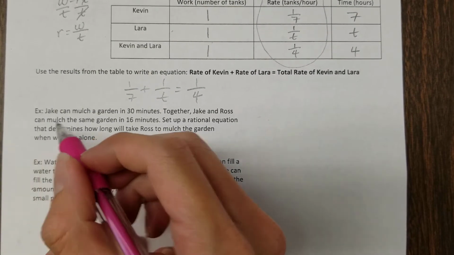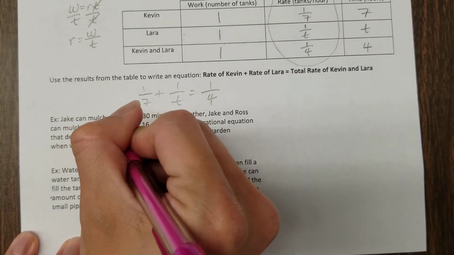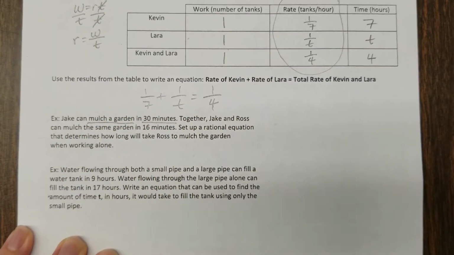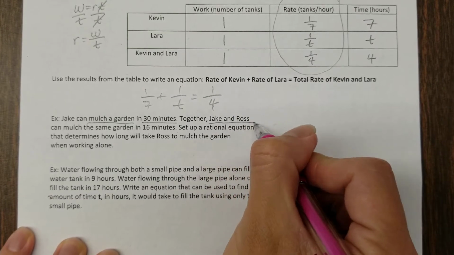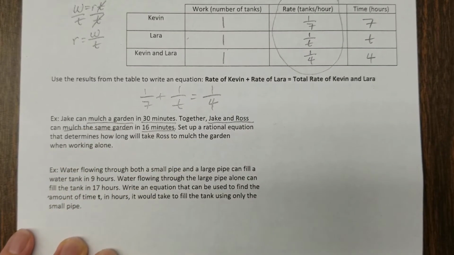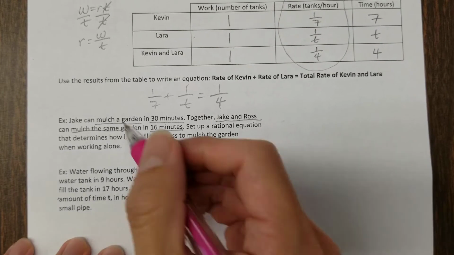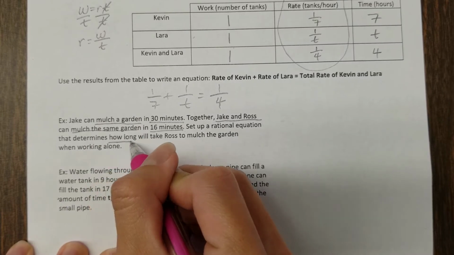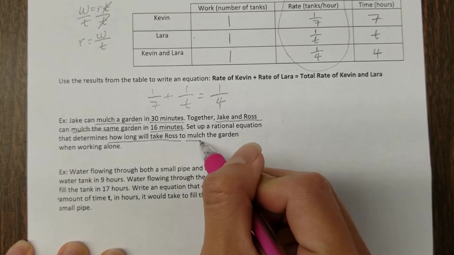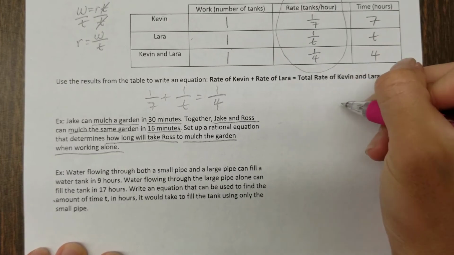Okay, Jake can mulch a garden in 30 minutes. Jake and Ross can mulch the same garden in 16 minutes. Set up a rational equation that determines how long it would take Ross. So we're trying to figure out how long Ross would take to mulch a garden if he works alone. So let's go ahead and create that table.